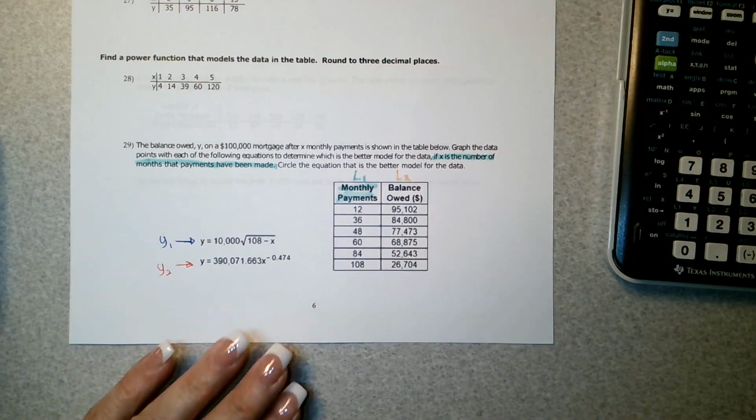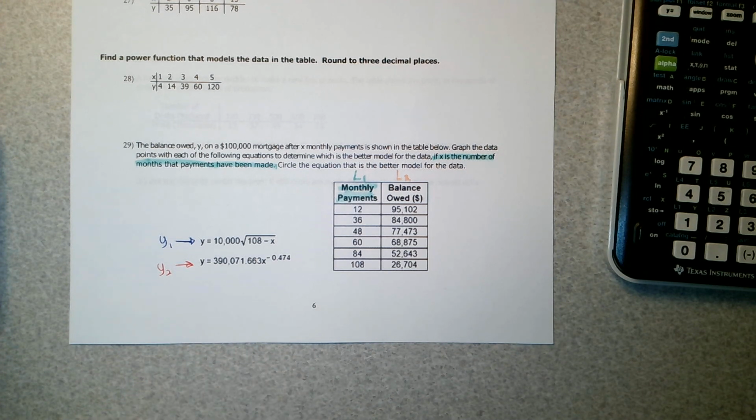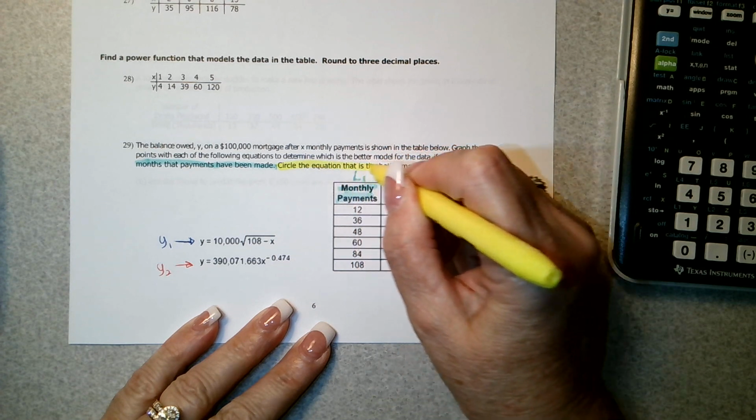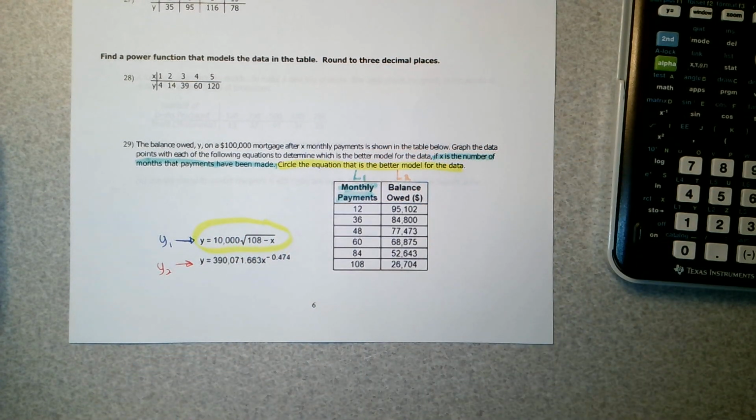And so I asked you to, what did I say? Circle the equation that is a better model for the data. That would be this one. And that is number 29.